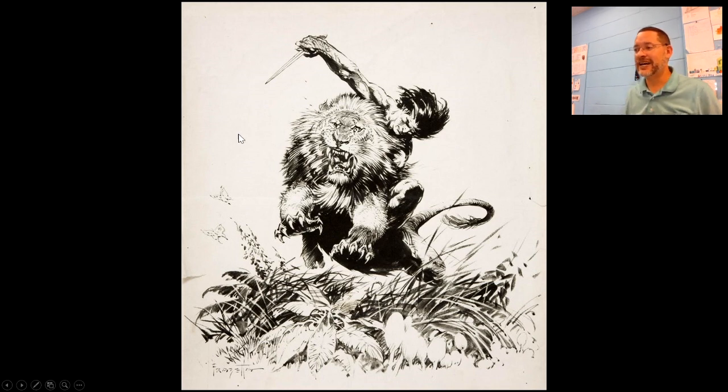But he did this kind of fantasy art. This is Tarzan actually on top of this lion getting ready to stab it. But you can see how he uses line here. There's very thick lines right here, obviously shaded places. How the grass has these very thick, heavy lines all over the place. In the front here, you see that the lines are very far apart, so it gives the impression that there's light falling in the front here.